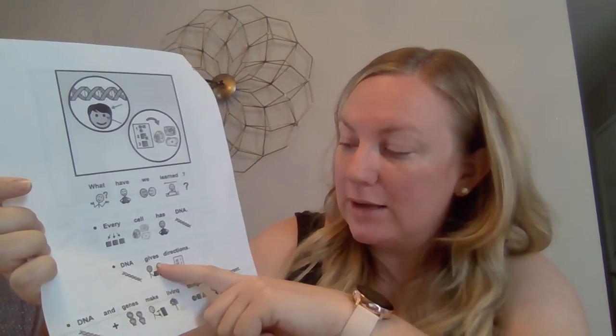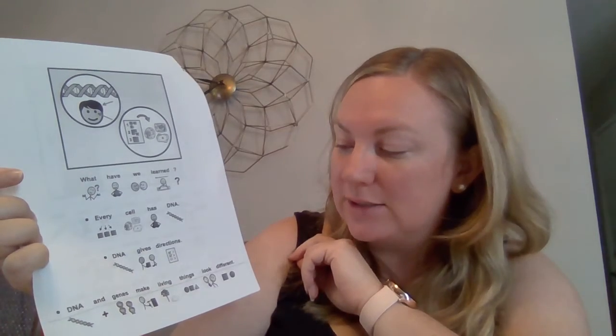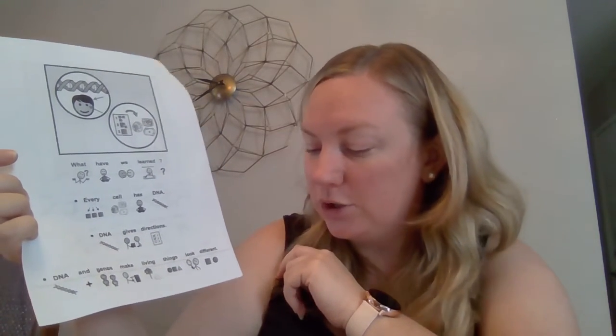Last page of the article, or the chapter, sorry. So what have we learned? In summary, every cell has DNA. DNA gives directions. And DNA and genes make living things look different. They make them look different.